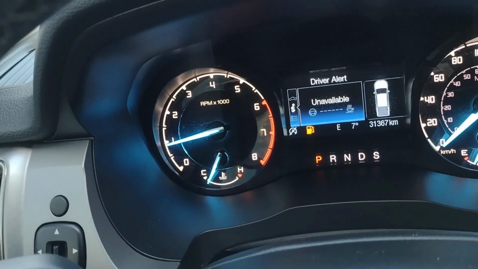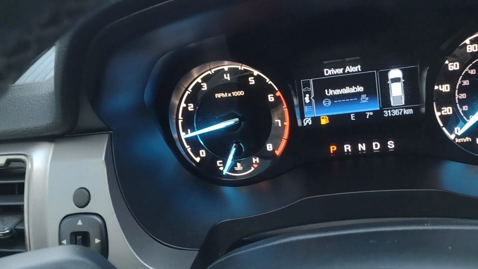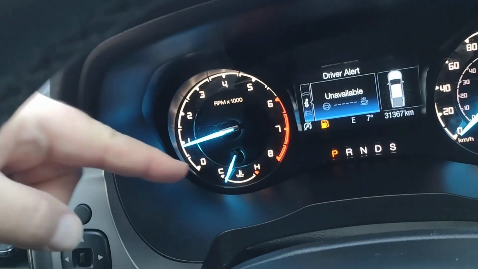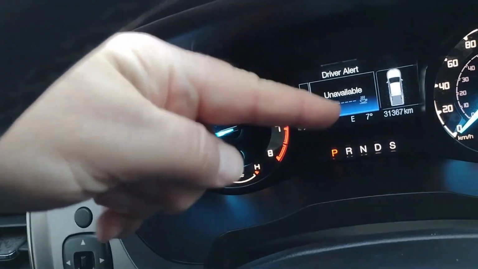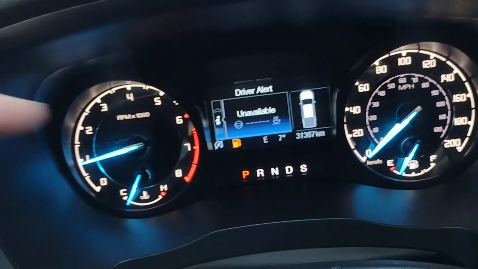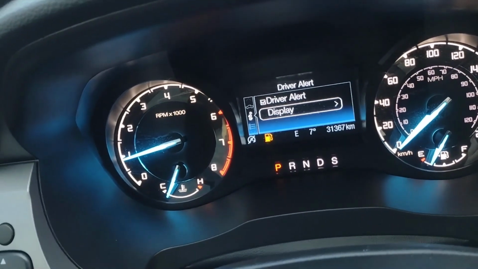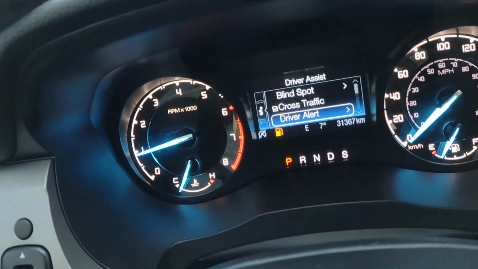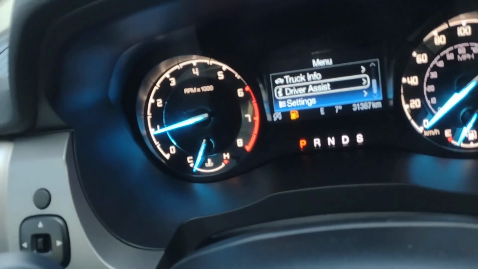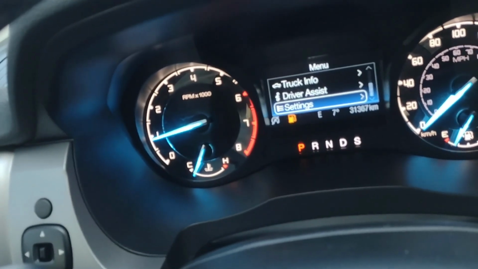And down on it's showing unavailable right now because we're not actually going anywhere, but that's what the coffee cup would look like when they do display it. So we go back to the left, and below driver assist, we have settings.